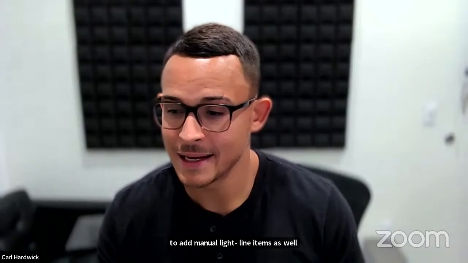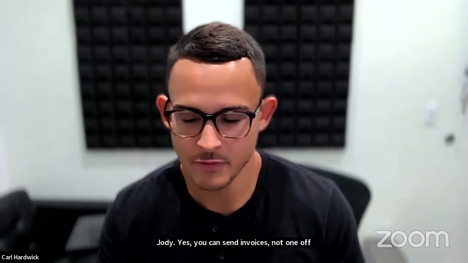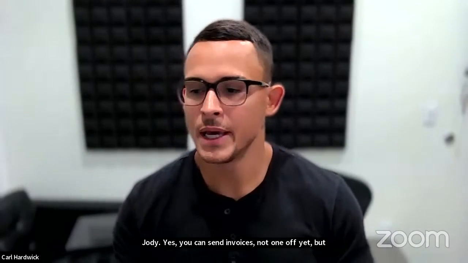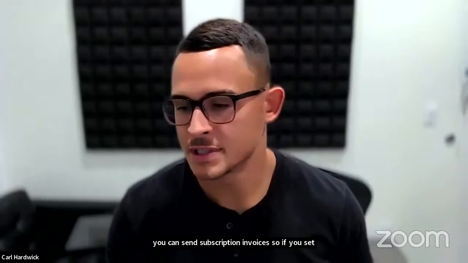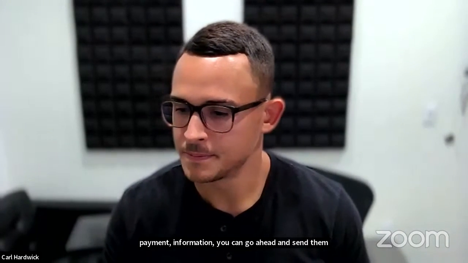Jody, yes, you can send invoices, not one-off yet, but you can send subscription invoices. So if you set someone up for a subscription and you don't have their payment information, you can go ahead and send them the invoice to get started with that subscription, and it'll save their payment info.